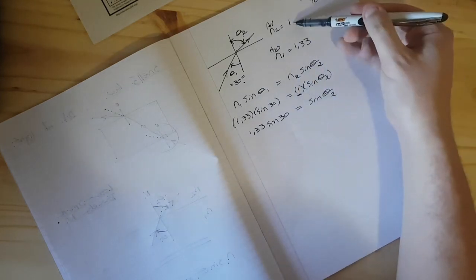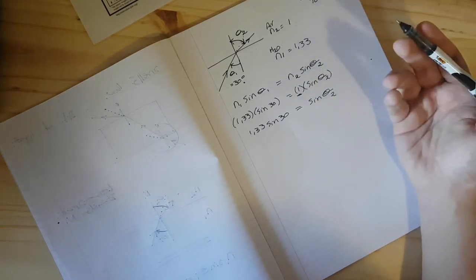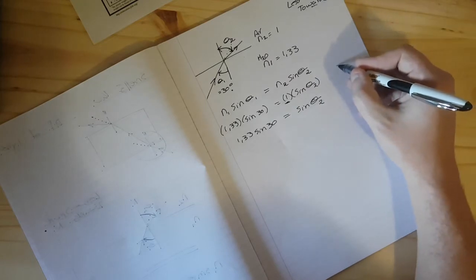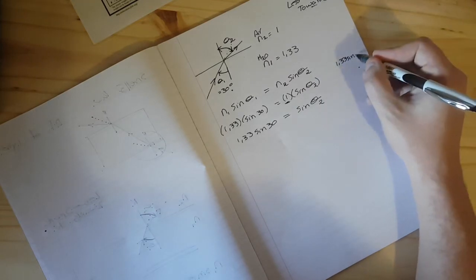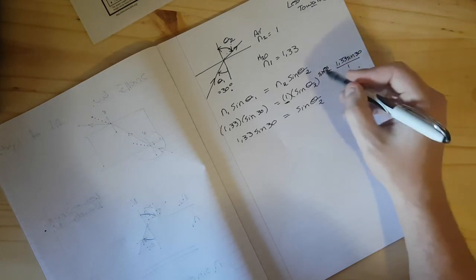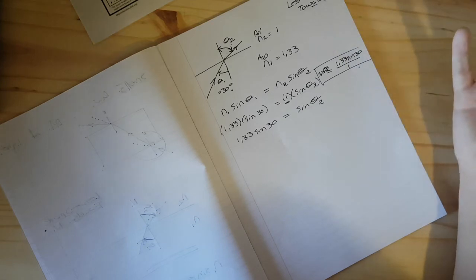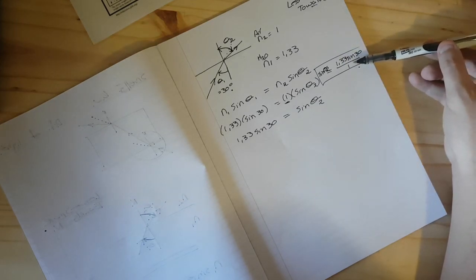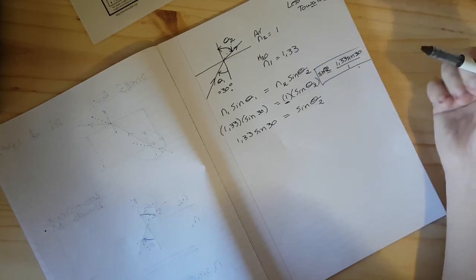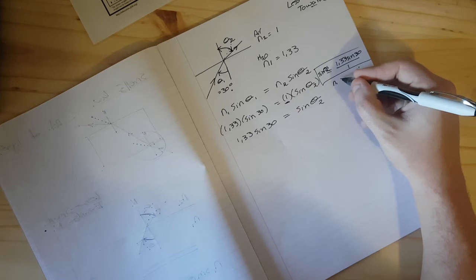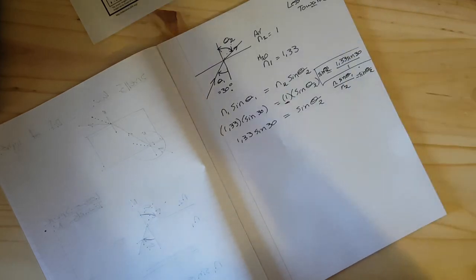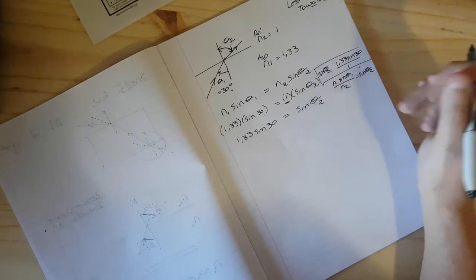The fact that we are going into air and we have a 1 over here makes this a whole lot easier. Obviously, this is a linear equation with only one unknown, so you can move the whole thing around to get 1.33 sine 30 over 1 is equal to sine theta 2, but that's not necessary right now. You can do that if you want, and if you do choose to follow that path, I would advise you to swap your formula around over here, not after you've plugged stuff in. So for this example, you would then have n1 sine theta 1 over n2 is equal to sine theta 2. It works a lot better if you move your formula around before you start plugging stuff in.